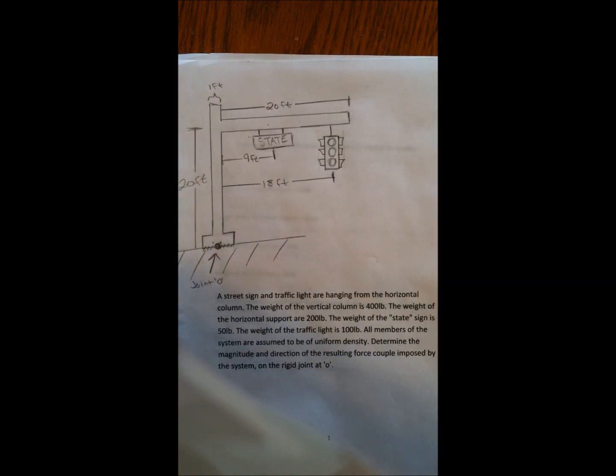So at this point, you can go ahead and examine the problem, note the given characteristics, and determine what is asked of the problem if you just pause the video now.